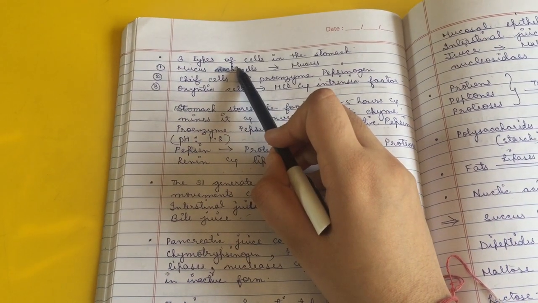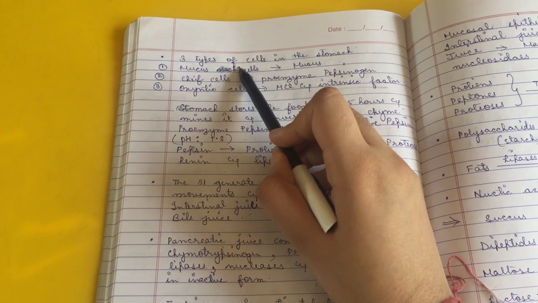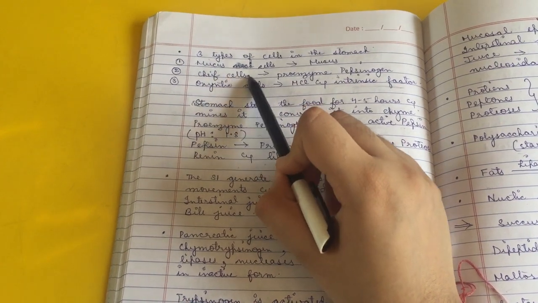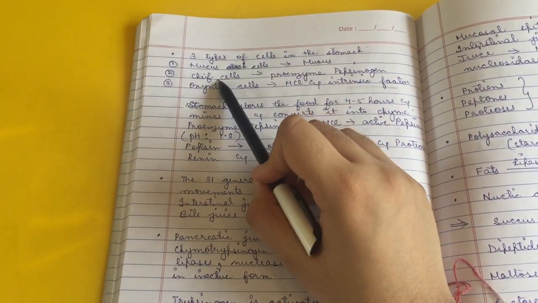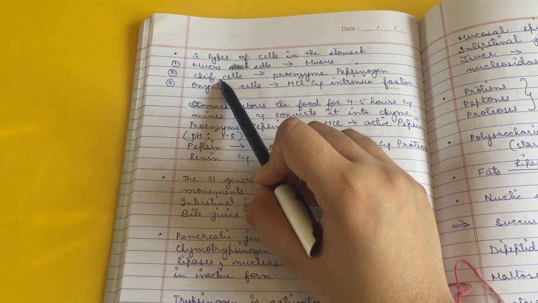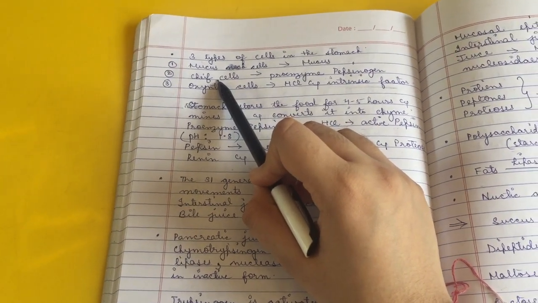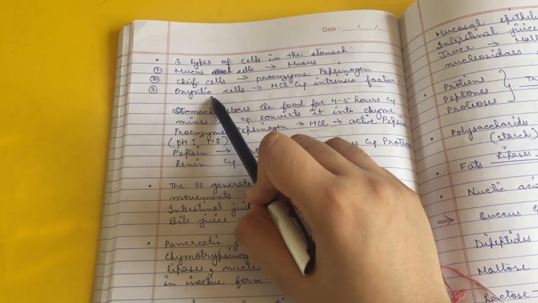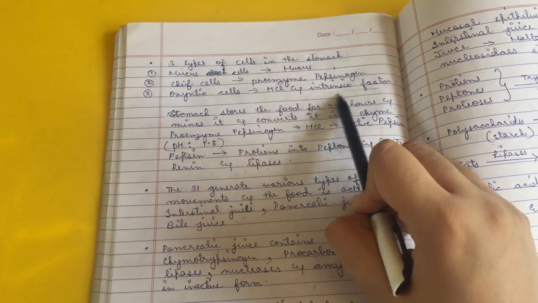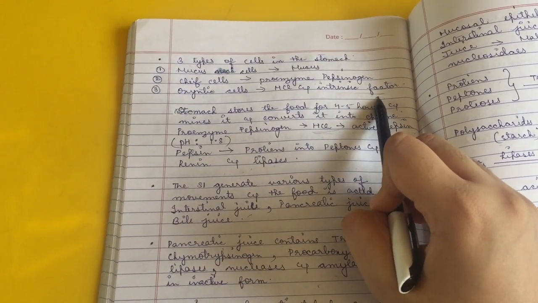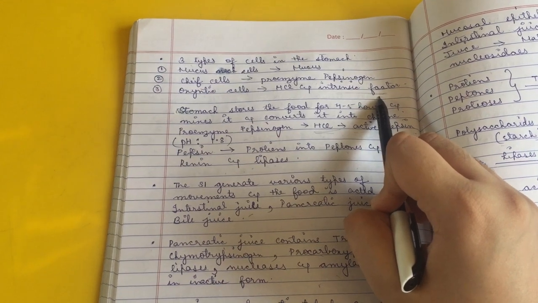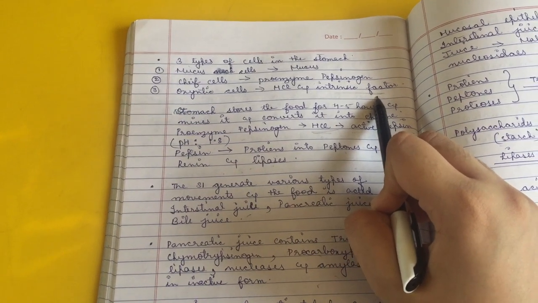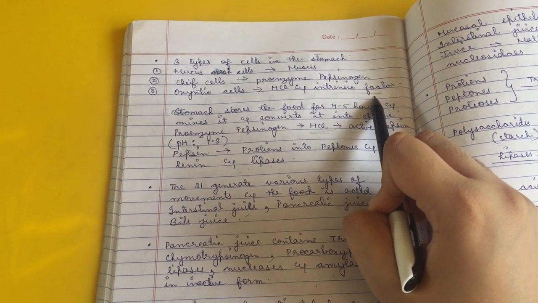So guys, after the esophagus, the food moves into the stomach. The stomach has three types of cells. The first is mucous neck cells, which secrete mucus. The second is chief cells, which secrete the proenzyme pepsinogen. The third is oxyntic cells, which secrete hydrochloric acid and intrinsic factor. What is the use of this intrinsic factor, guys? It basically helps in the absorption of B12. What is B12? B12 is required for the functioning of the brain and for our bones.